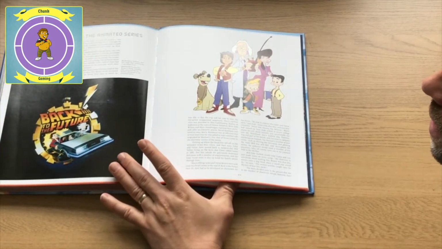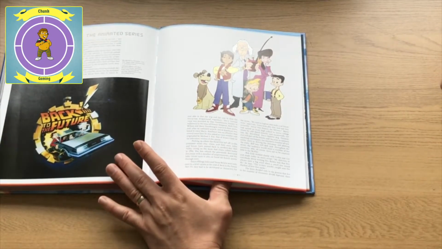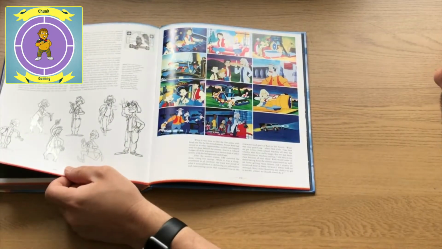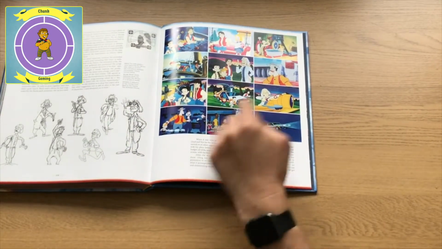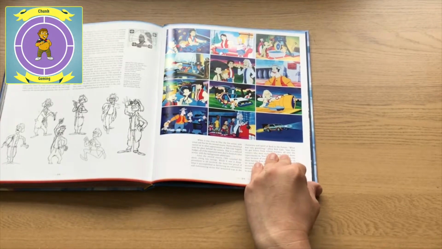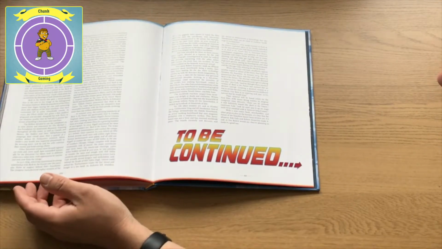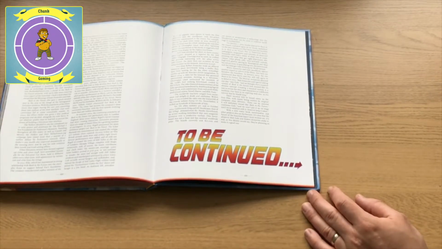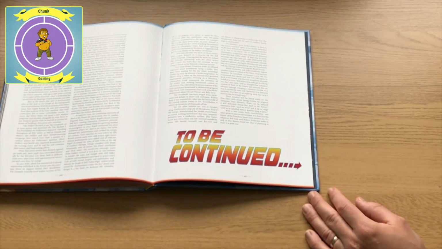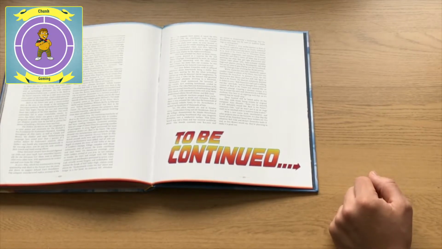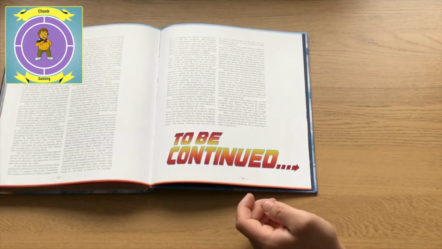Look at that. I love that, it's the Back to the Future 2 kind of sign more than anything else. Some concept drawing, or not concept drawing, but some actual film cells of the animated series itself. As I said, at the end of the book, they talk about how it's going to be continued, so what their ideas are. And they talk about maybe there'll be a musical.